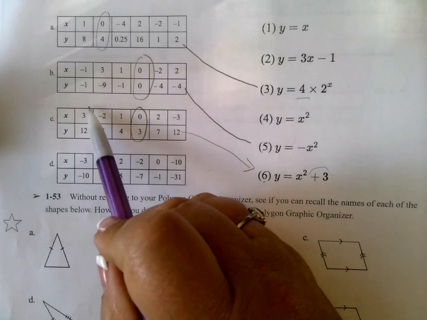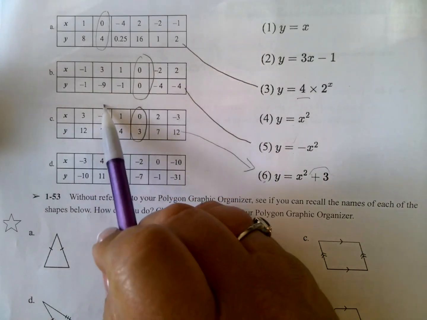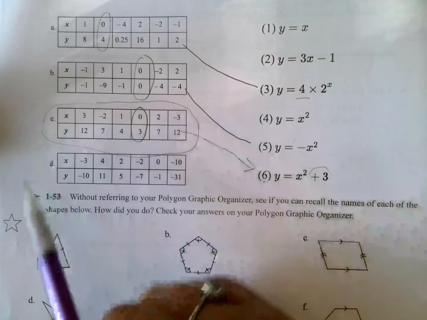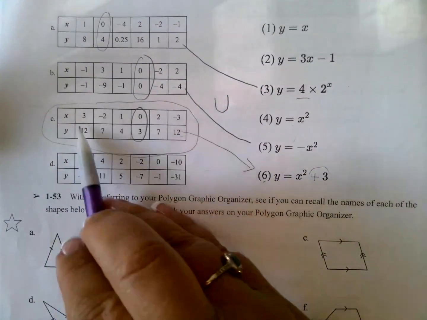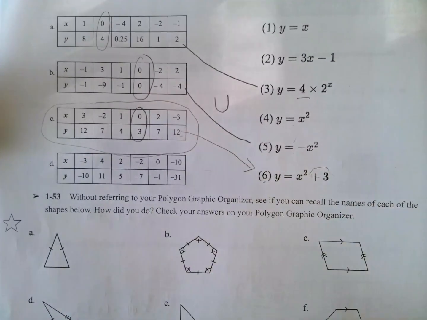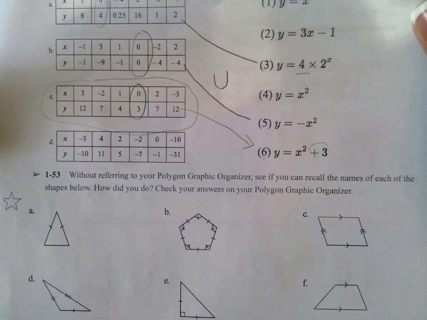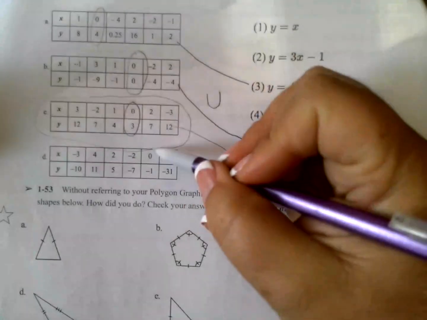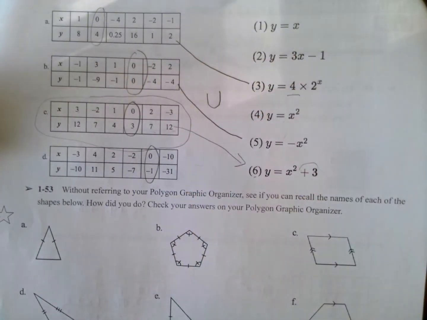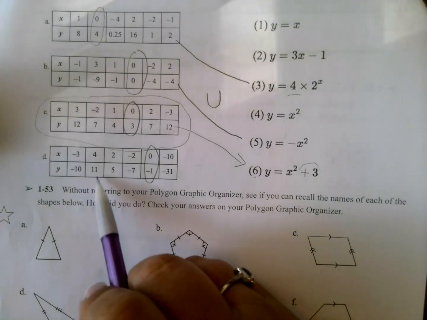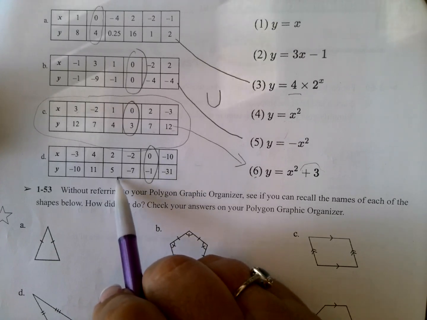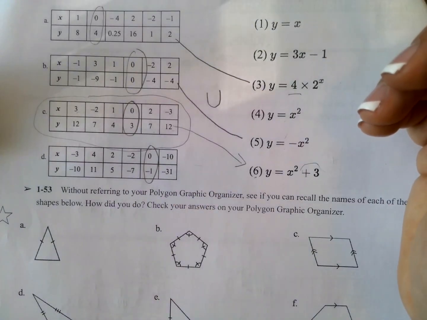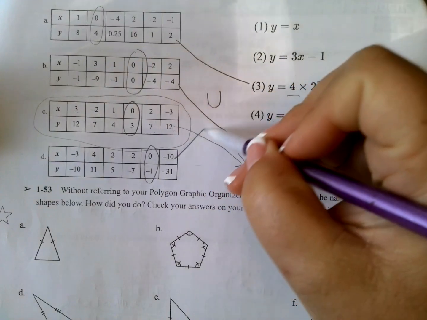I can also tell it's not exponential, this is a quadratic. It's U-shaped, and I can see that it has the same numbers on both sides right here, just the opposites, negative and negative. And then the last one, D, my starting value is going to be at -1 right here. And it looks like I am increasing by 3. And so D goes with 2.